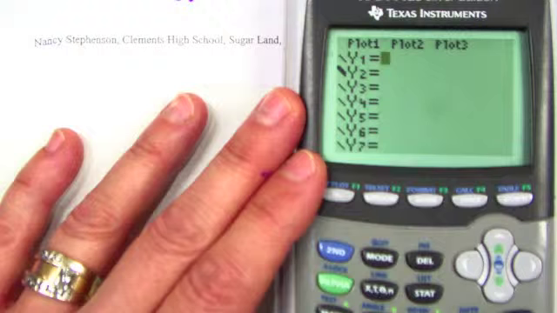Okay, so I'm going to go math 9. And I'm going to integrate from 0 to 5. And I'm integrating what I just typed into y1. So if you go alpha trace, you just call up y1.